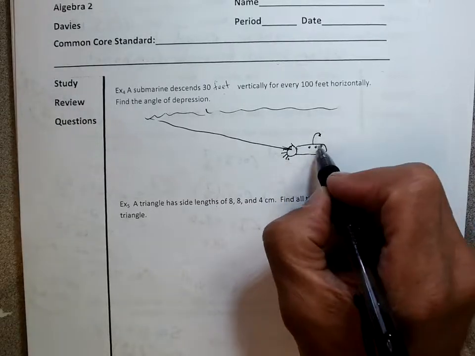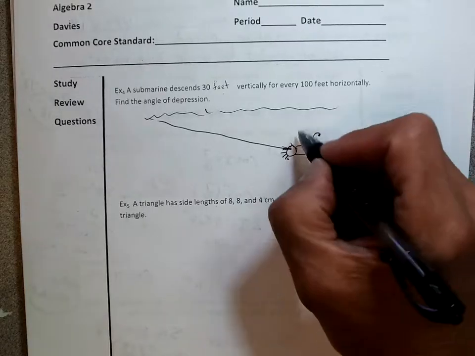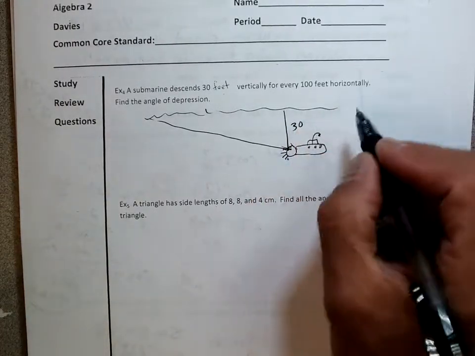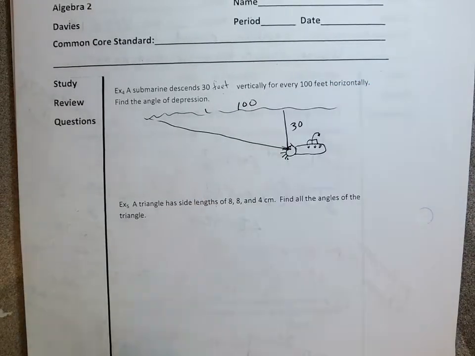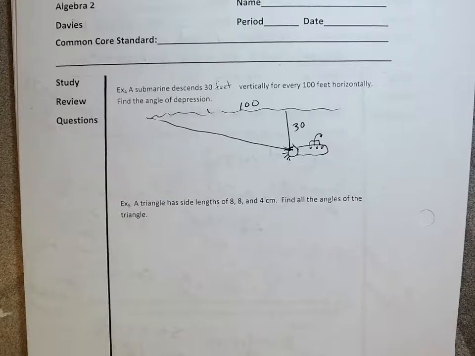Doesn't that look like a submarine? So it's going to descend 30 feet. For every 100 feet it moves horizontally, it drops 30 feet. Does that make sense? Every 100 feet it goes out, it drops 30 feet, okay?